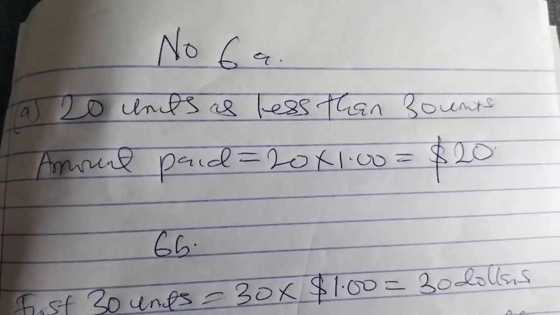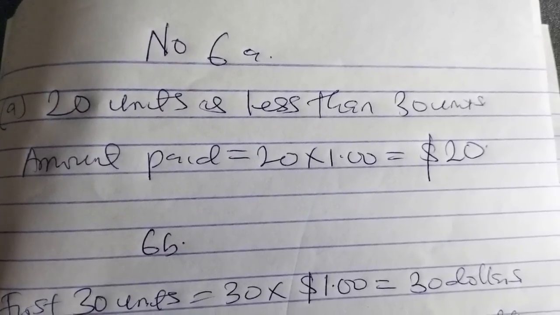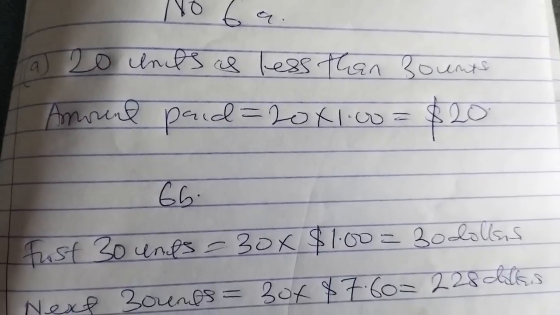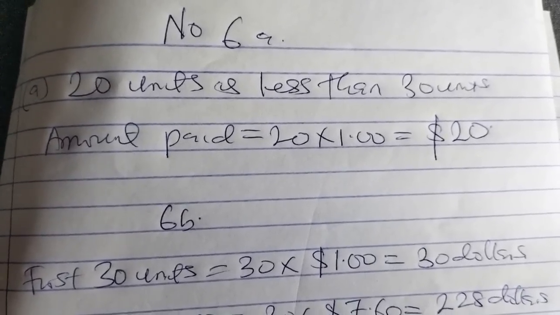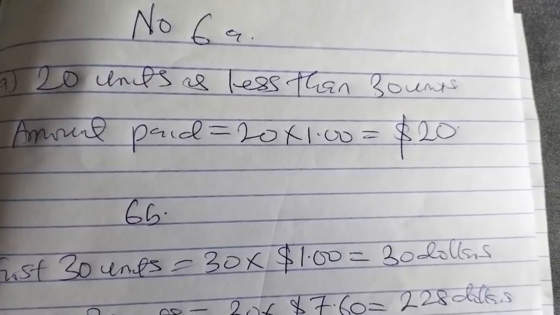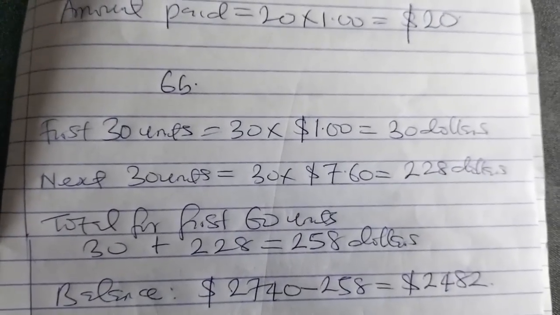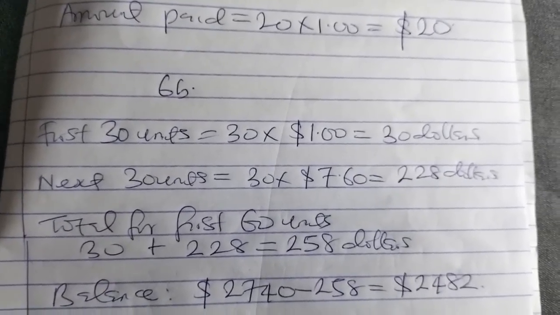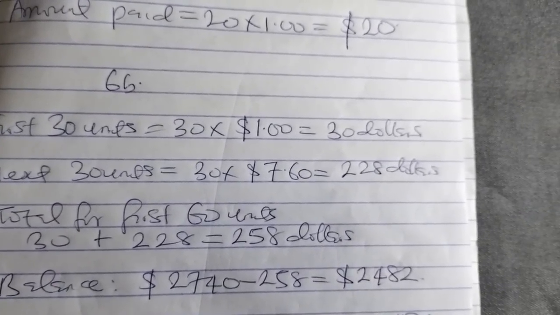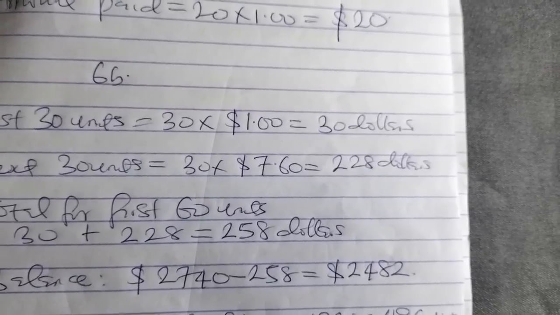So 20 units is less than 30 units consumed by Amaka. So the amount paid for the 20 units should be 20 times $1, which is $20. That answers question A. Now 6B. For the first 30 units, Amaka paid 30 times $1, that is $30.